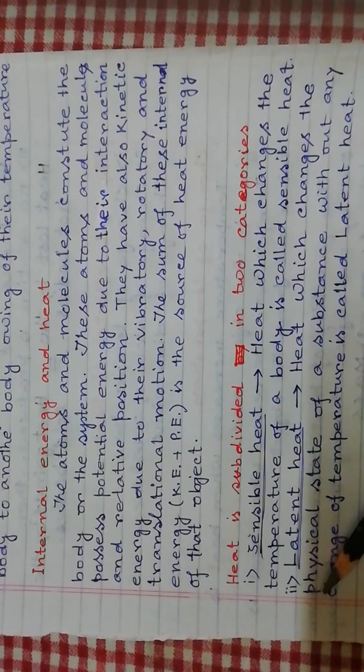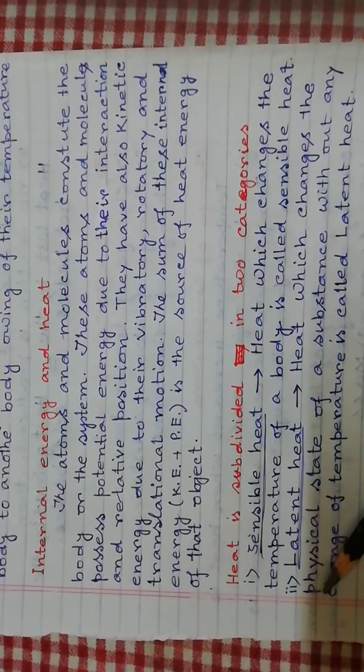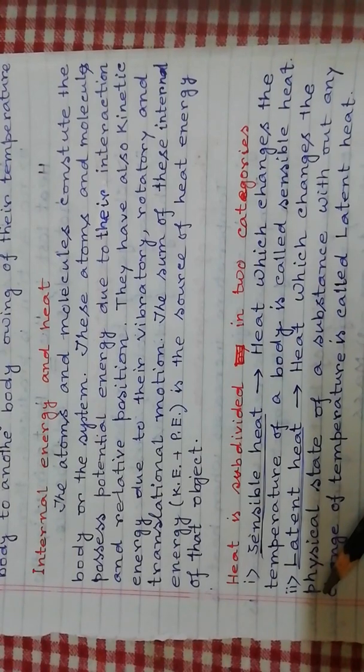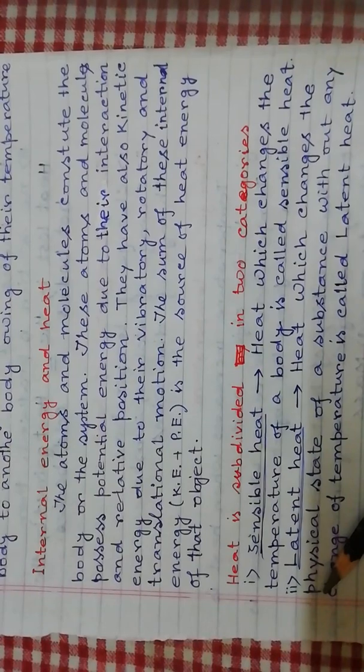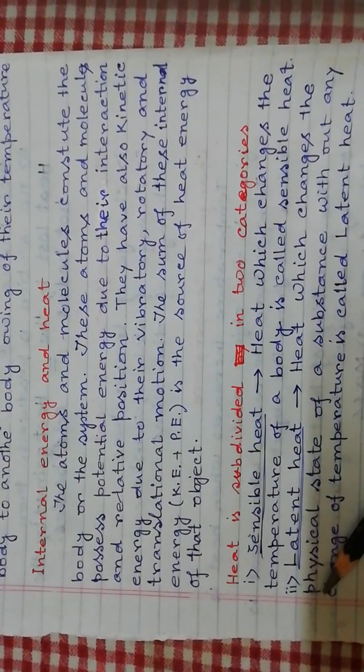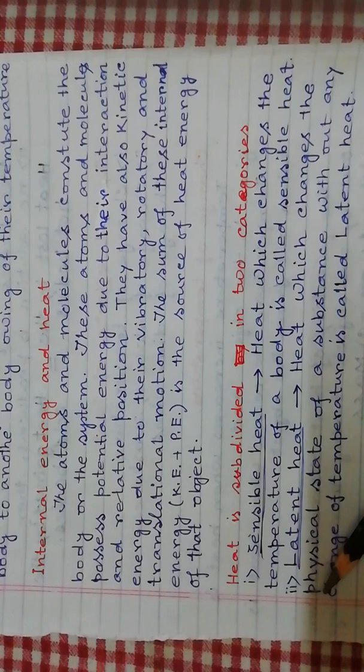Due to those motions, the atoms and molecules have internal kinetic energy. So the atoms and molecules have internal kinetic energy and potential energy. This total kinetic and potential energy internally is known as the internal energy of the object, and this internal energy of the object is the source of the heat energy.